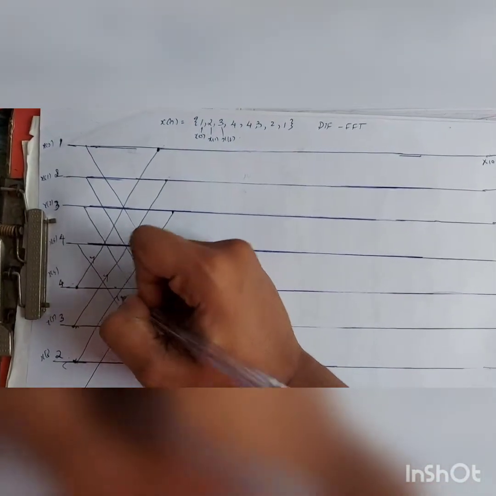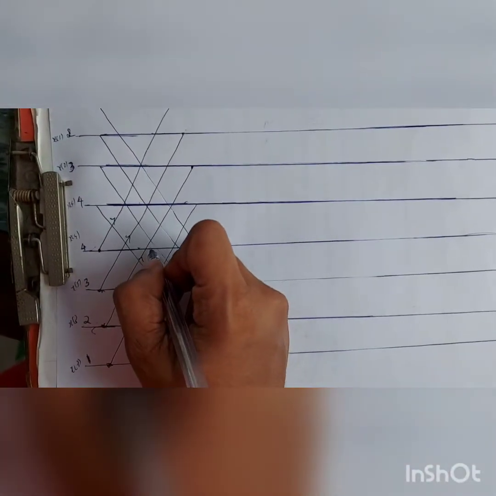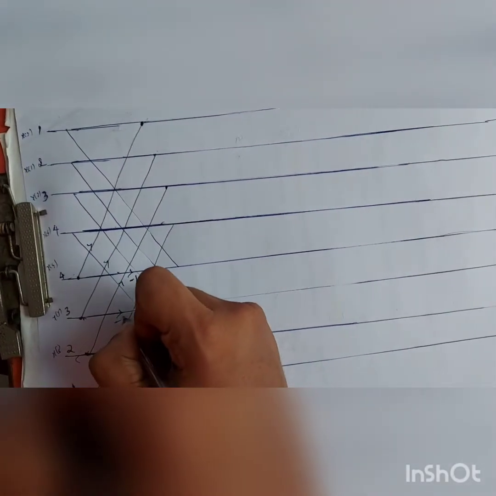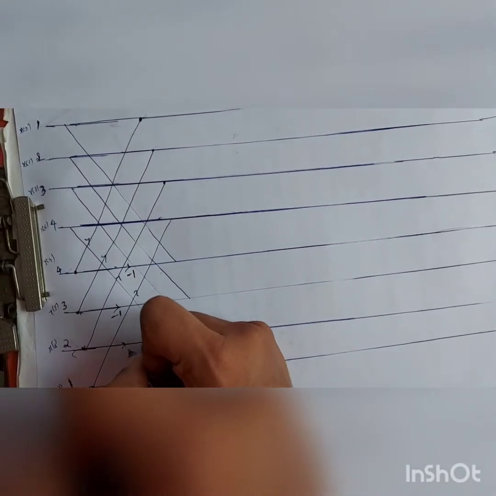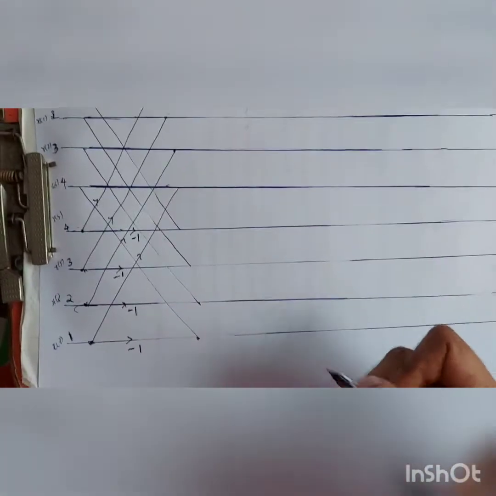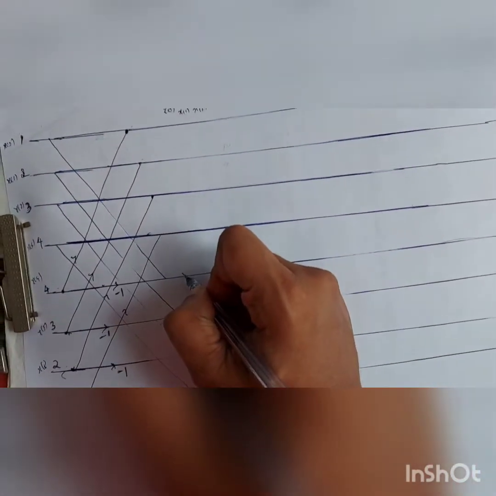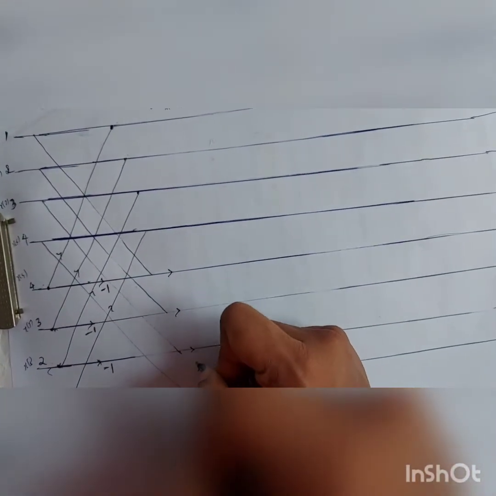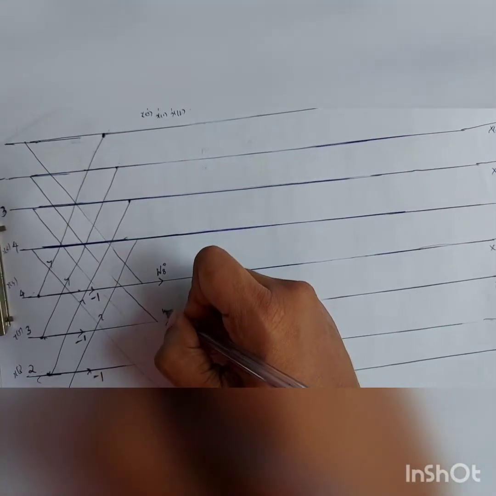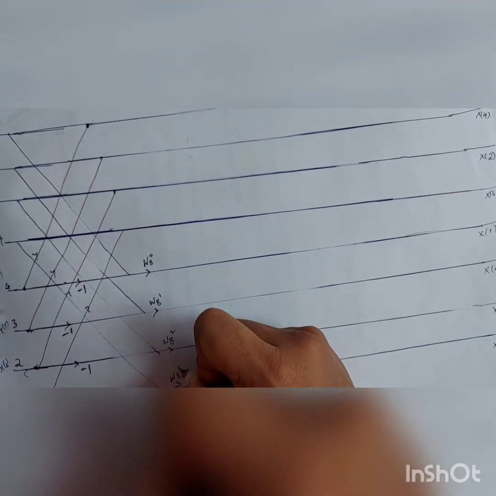You can draw arrows here, and in the butterfly structure over here, you know that last 4 lines you need to mark -1, because that's how the structure is. I will show you in the derivation why this is. Okay, so last 4 lines you can put -1, and here you have the twiddle factors with you. This is W8 bar 0, W8 bar 1, W8 bar 2 and W8 bar 3.